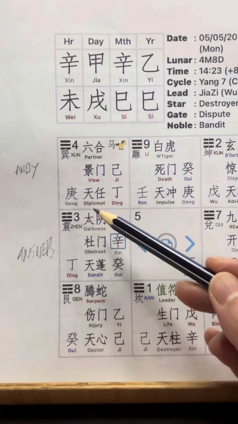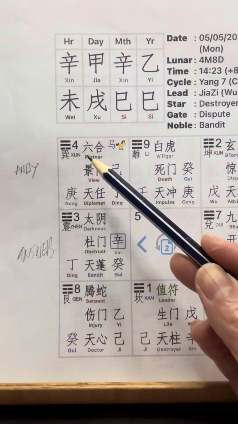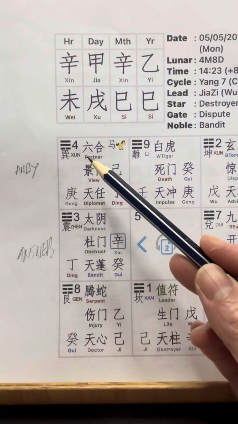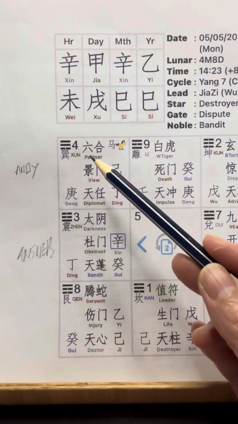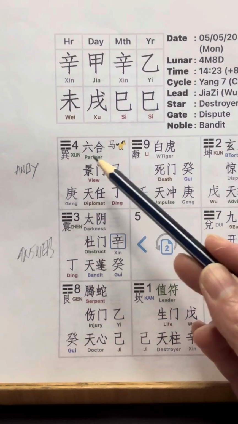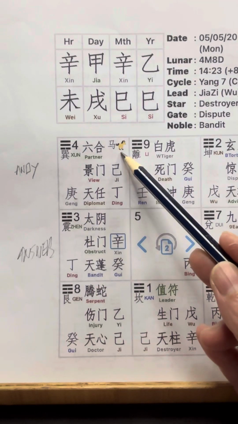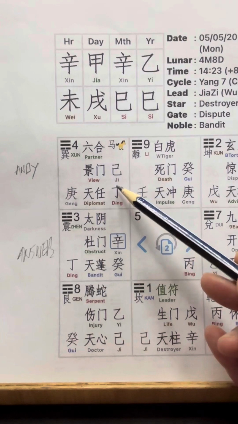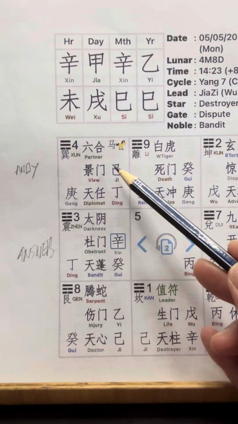Let's see the asker box, which is in Palace 4. Palace 4 is referring to something that is undecided. And then there is a horse sign here. Horse sign means unstable. In terms of character, Ji is a gentle person.